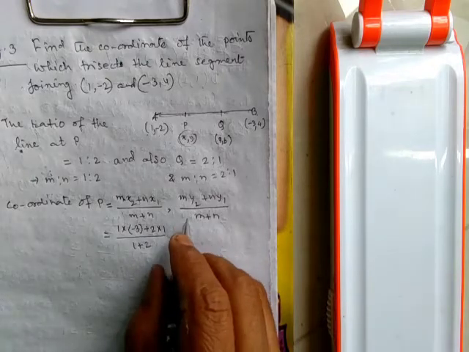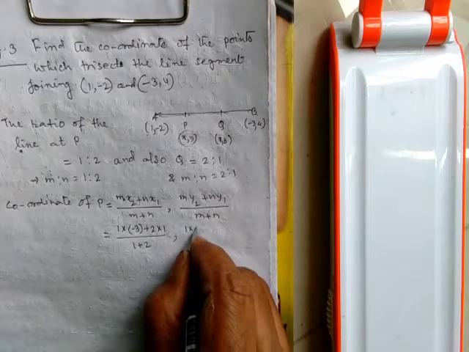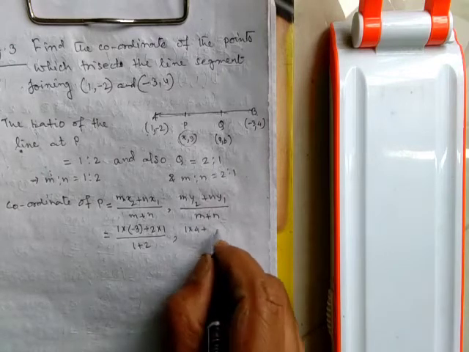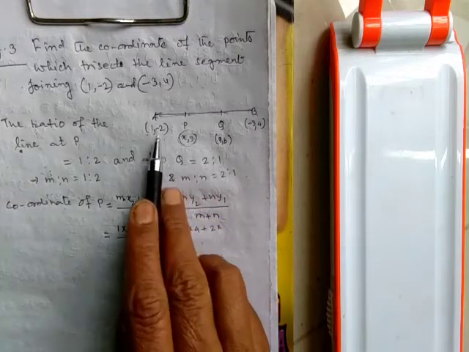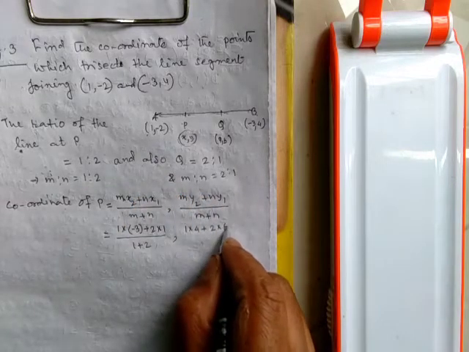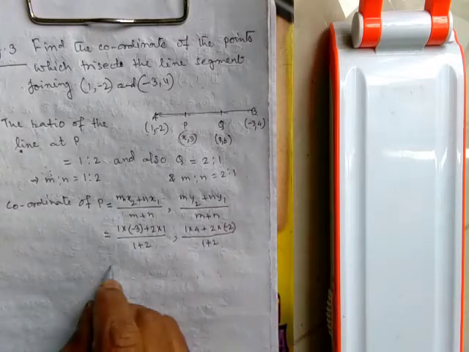Next, m is equal to 1, into y2, which is 4, plus n, which is 2, into y1, which is -2, by 1 plus 2.